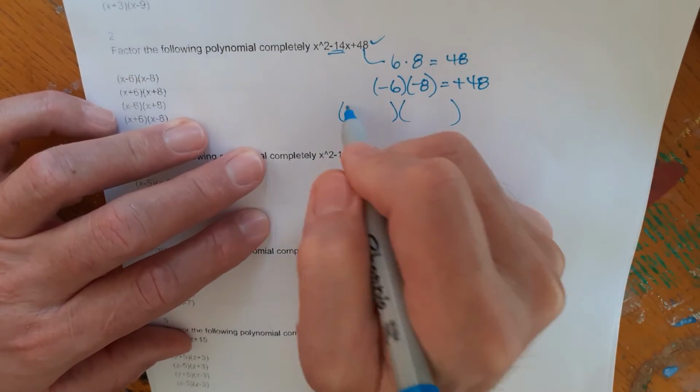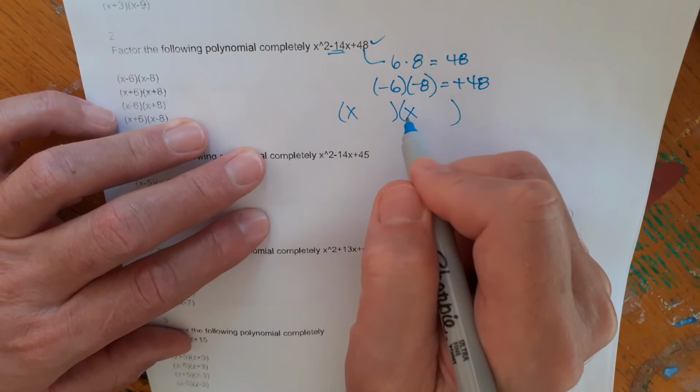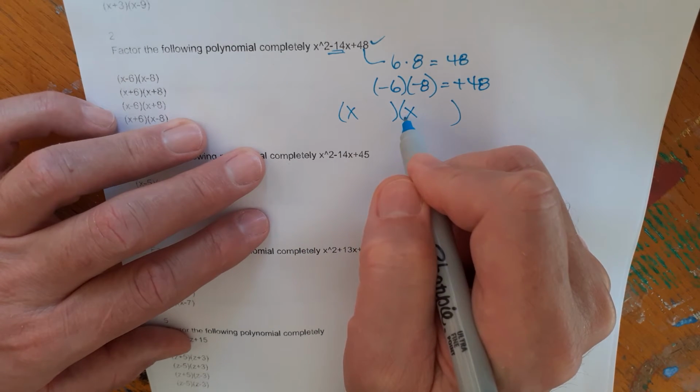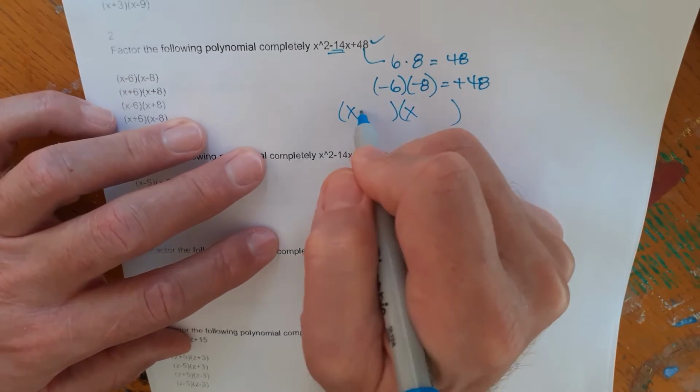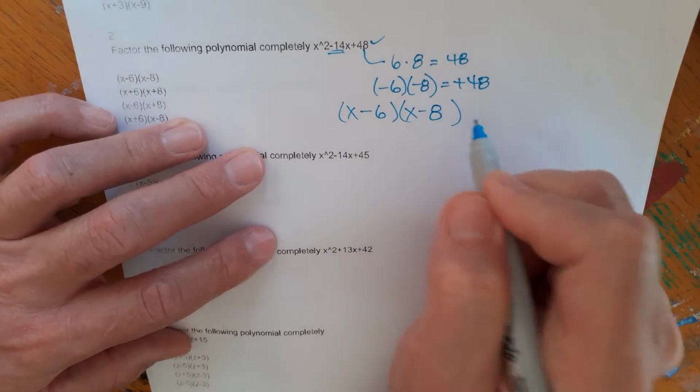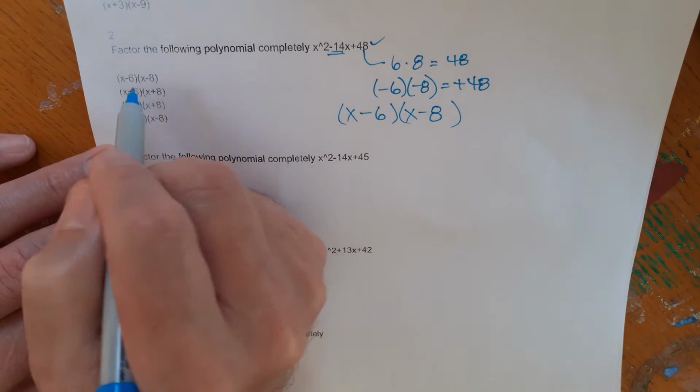Set up two binomials. This one's easy because there are no initial coefficients on the x's. They're just x and x. We have a minus 6 that goes into one and a minus 8 into the other. x minus 6, x minus 8.